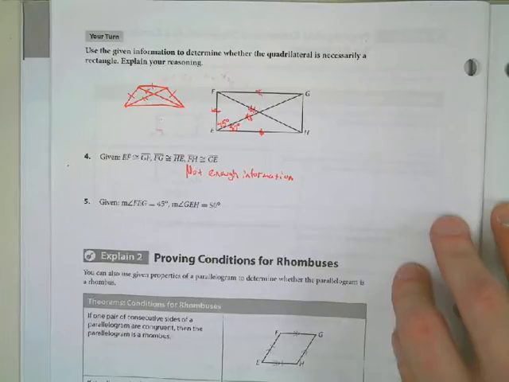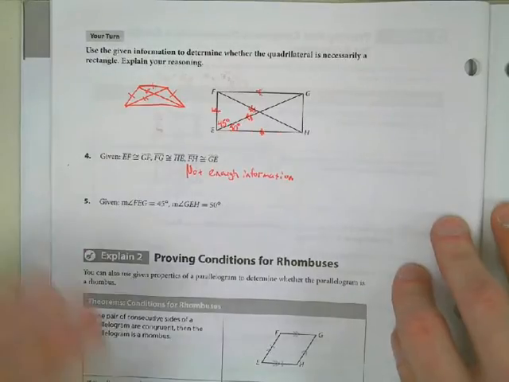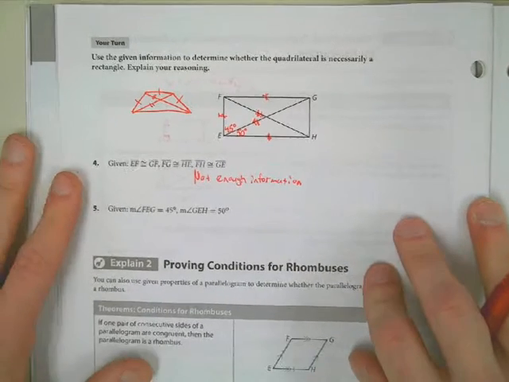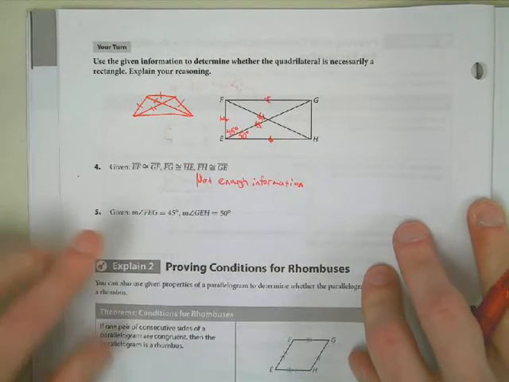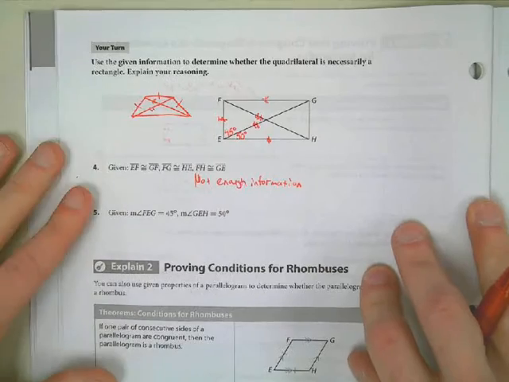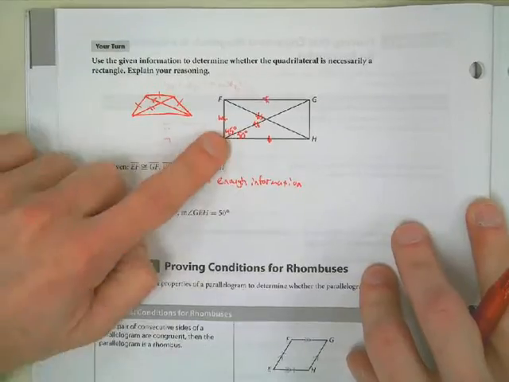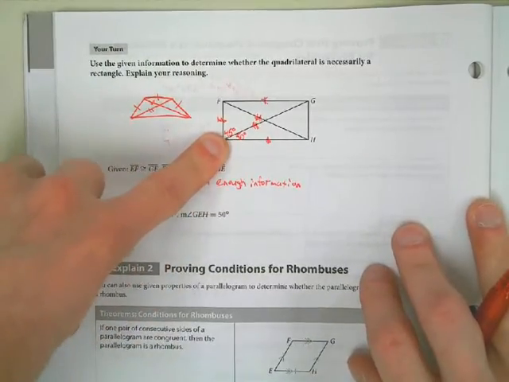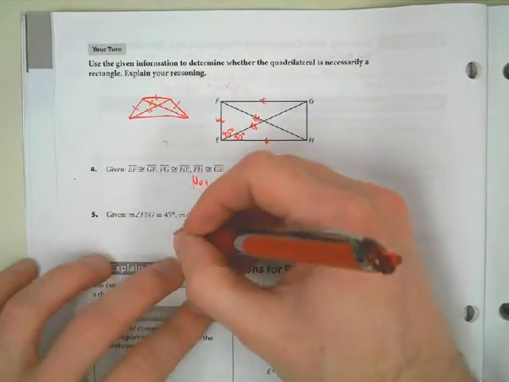How do we know it's not a rectangle? So why isn't it a rectangle, with just these two angle measures? How do we know the shape cannot be a rectangle? It's 95 degrees. Yeah, 45 plus 50 is a 95-degree angle. Do rectangles have 95-degree angles? No. Okay, so not a rectangle.